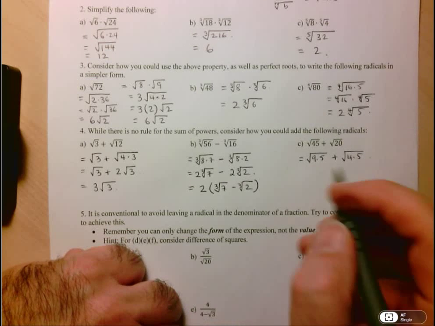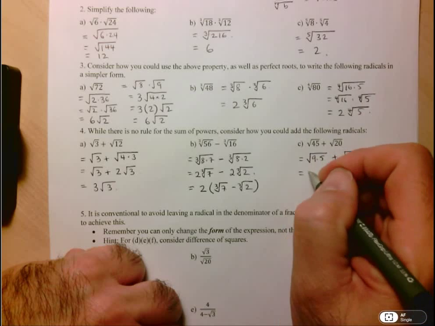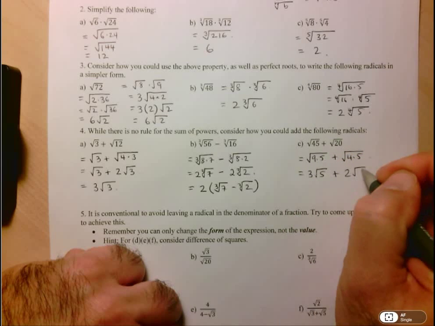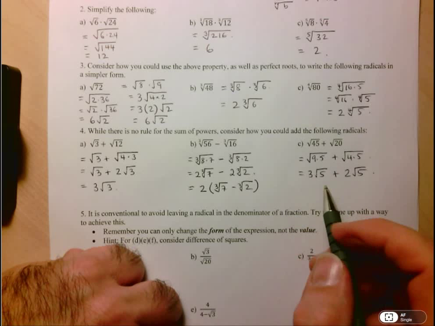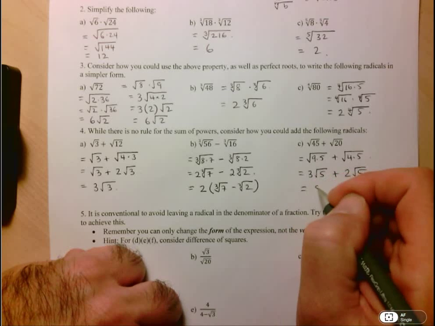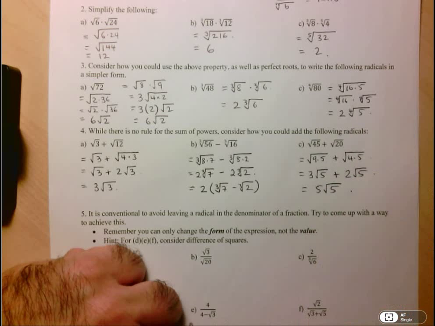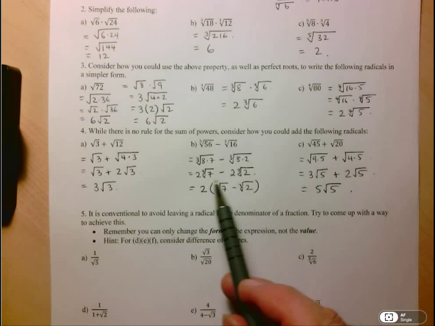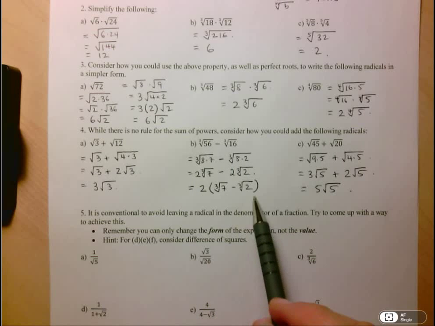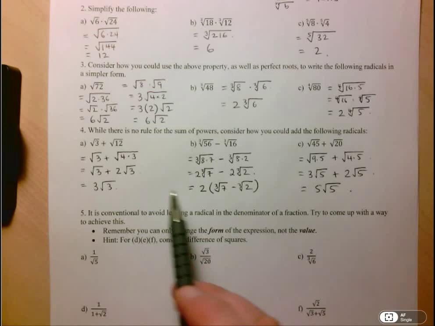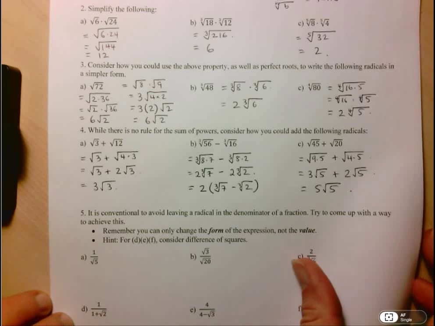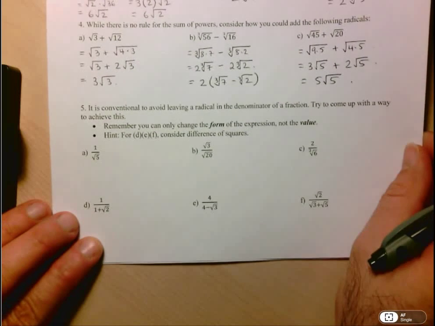Okay, and this does look promising because this is the same as 3 root 5 plus, and this is the same as 2 root 5. And so now we can bring these together. So 3 plus 2, we end up with 5 root 5. Okay? So again, we notice how we do not have a general rule for adding and subtracting radicals, but when we've got this nice scenario that turns out to be the same radical, it can work out nicely. Okay, let's move on to number 5.